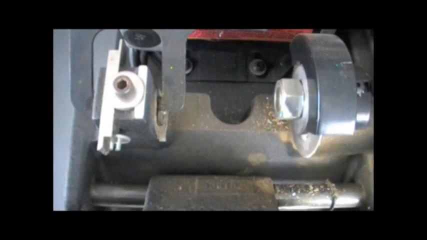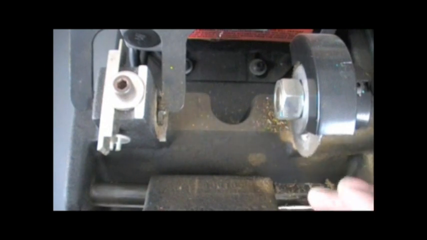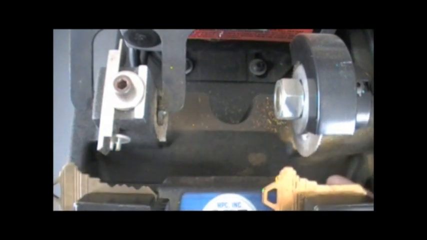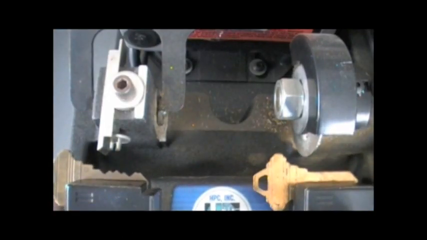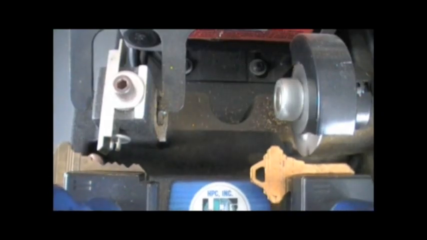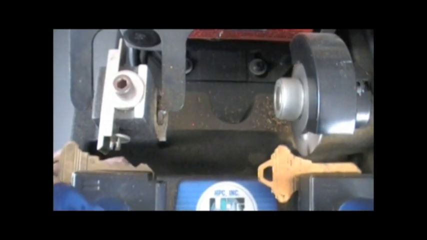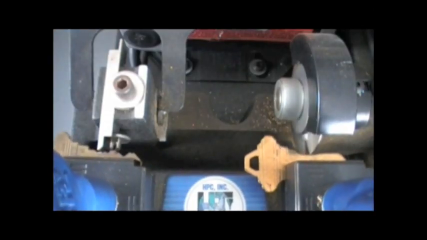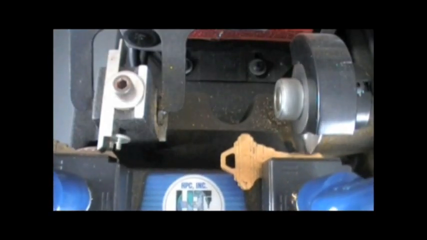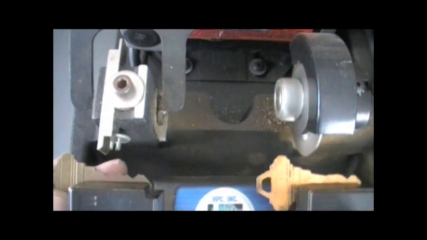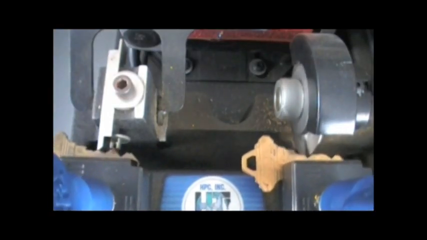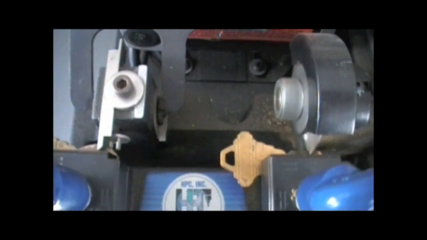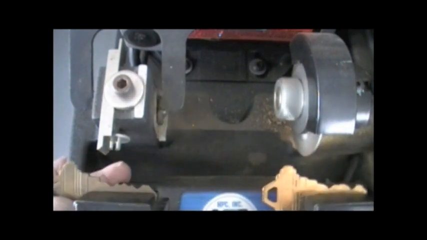Okay, I'm going to reset the camera to try to get a closer view so you can see the blank actually touching against the tracer and the cutting wheel on this side, and we're going to do that again. So again, I'm going to normally make three passes on the key. So come up against the tracer. Make one more pass.